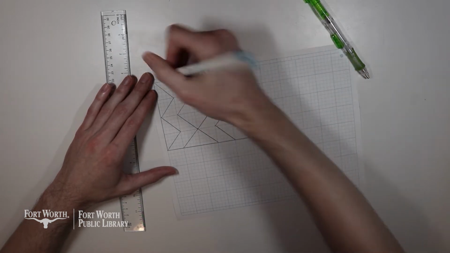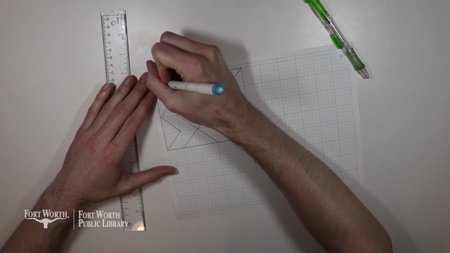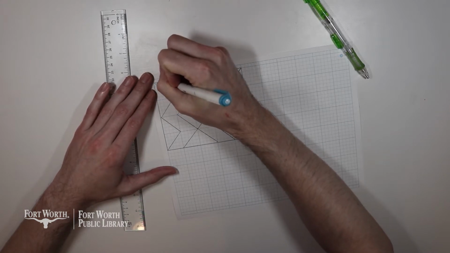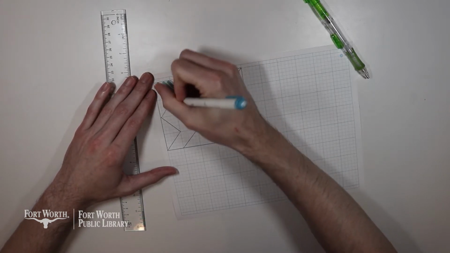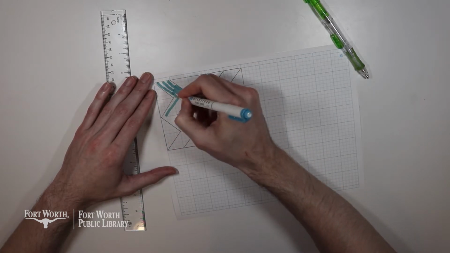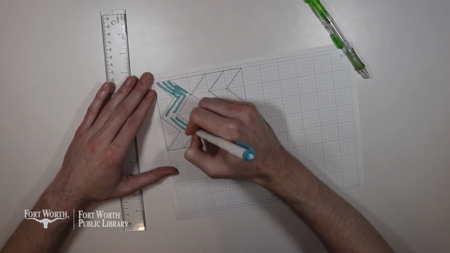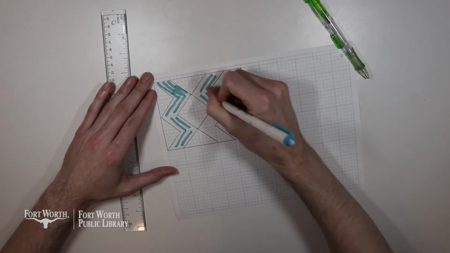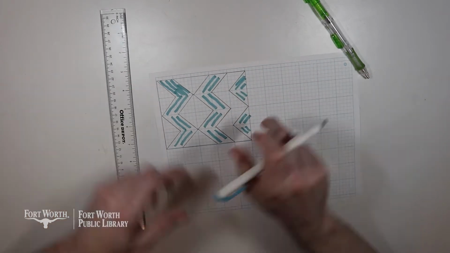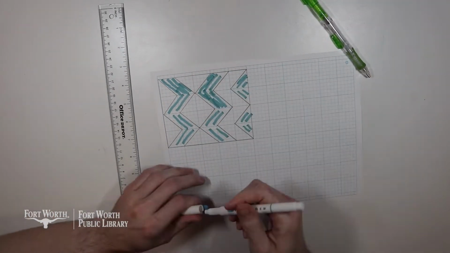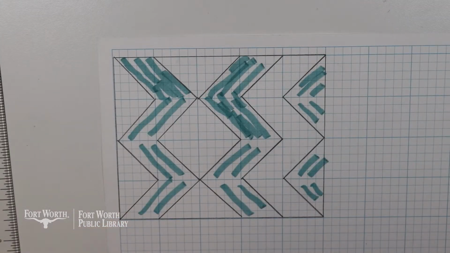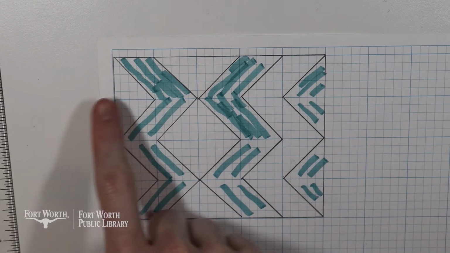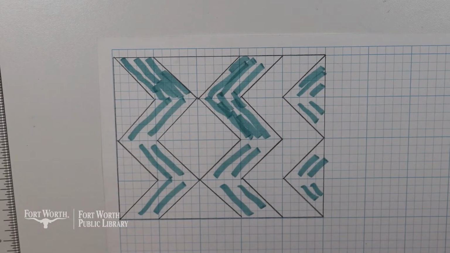So basically what I'm going to do is I'm going to highlight these blocks over here as my pattern. So I want anything in blue to be some of the pattern fabric, and then anything that is white will be some of the white fabric. Okay, now I can kind of see my plan and what I am going to need to do to put this whole thing together. So let's go ahead and start getting our fabric ready.